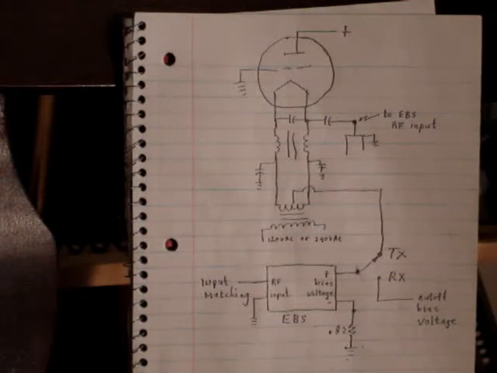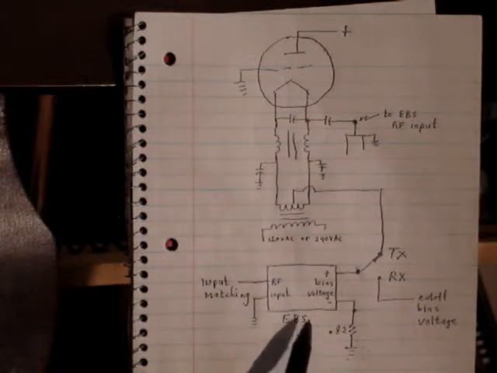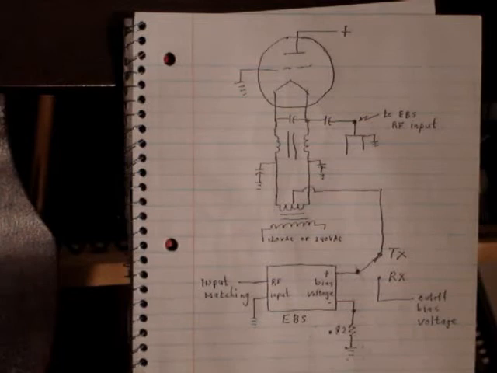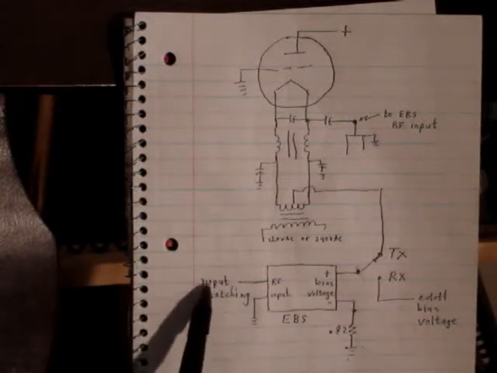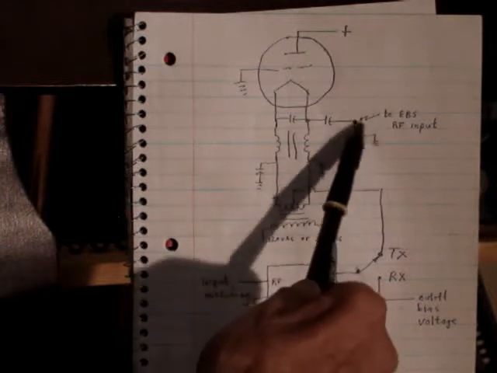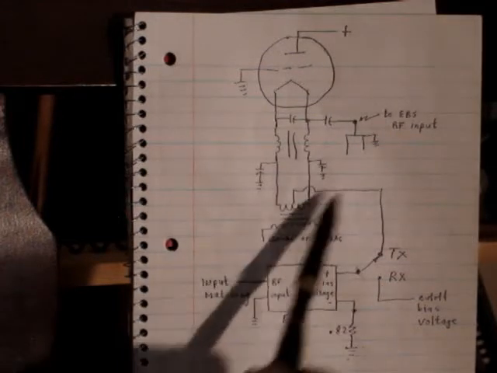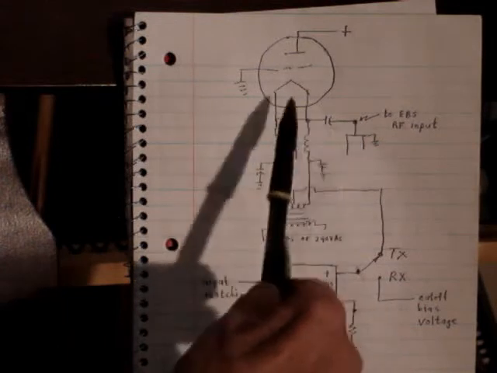Now we have a grounded grid biasing system here with the electronic bias system block. Down here is the electronic bias system that we've added to replace the Zener diode on the previous schematic or block diagram. You can see it's very little different, except the input matching here again goes up to where the input matching network connects to the tube.